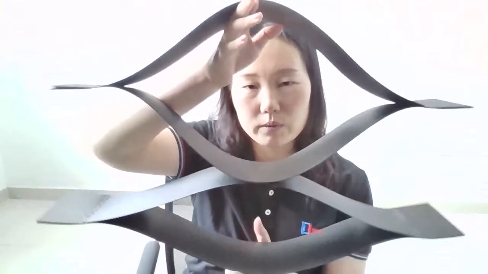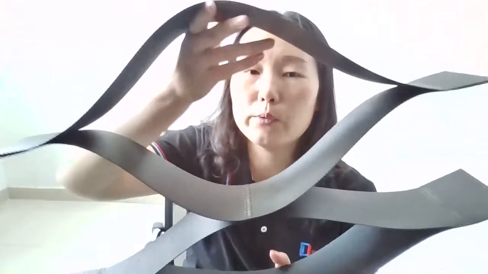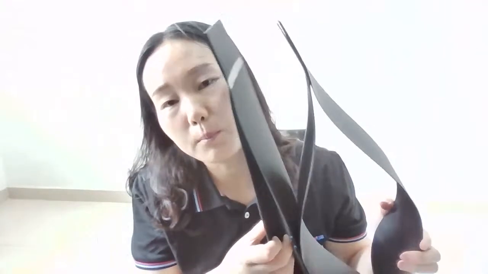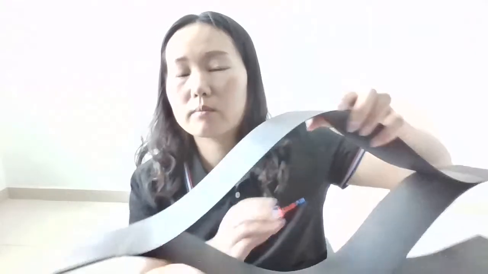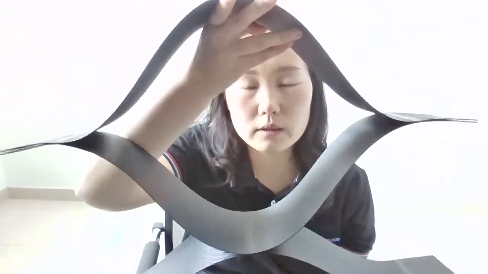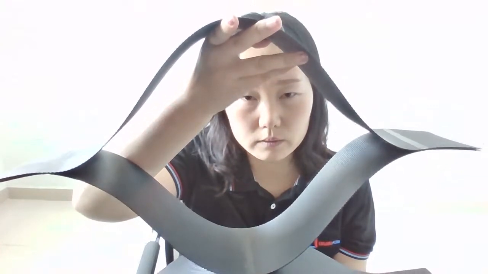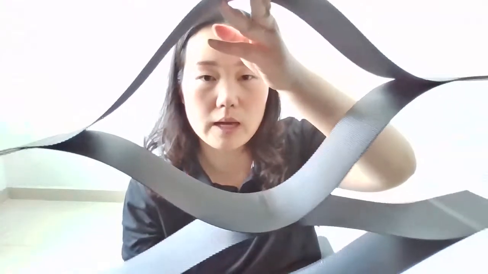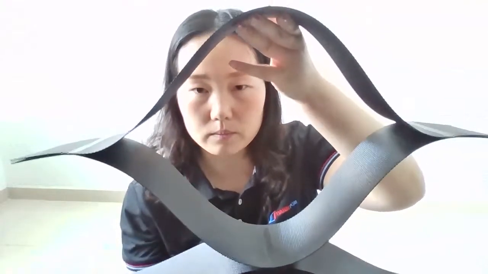About which welding distance you can choose. If you use this Geocell on slope, the bigger the slope, the smaller your distance. The smaller your slope, the larger your distance.